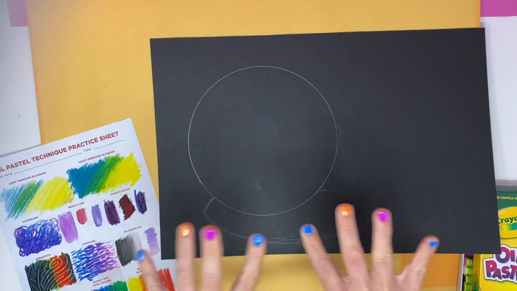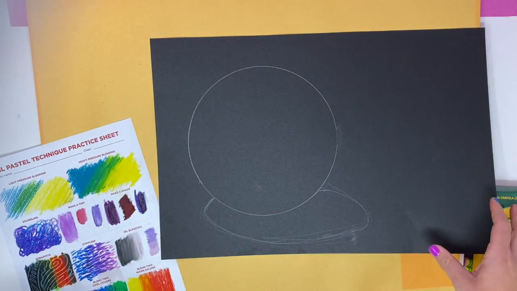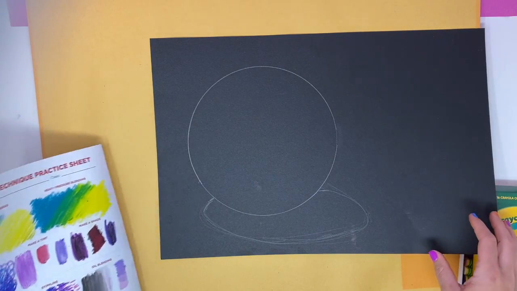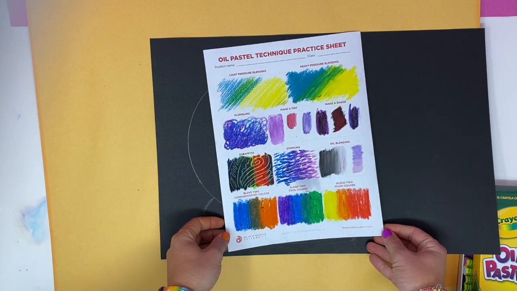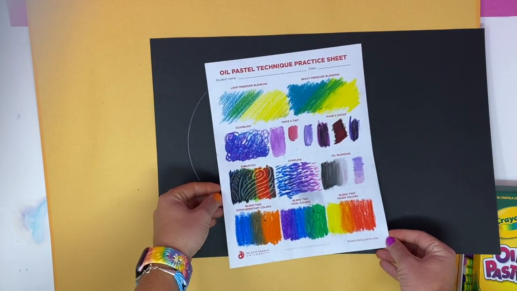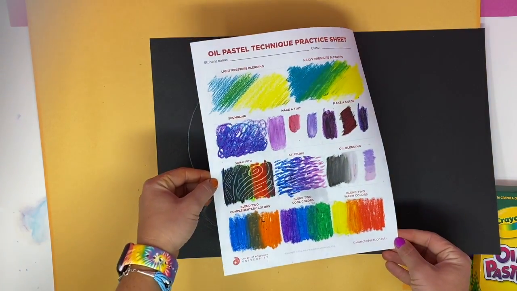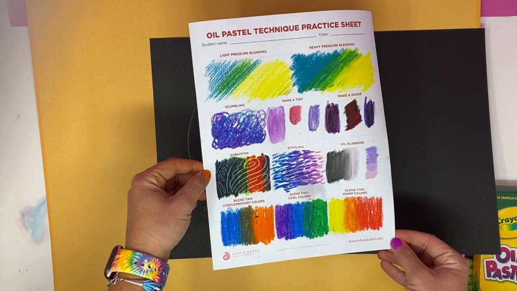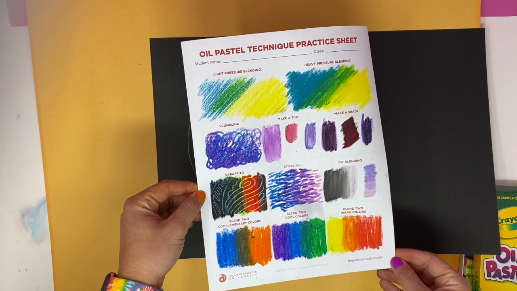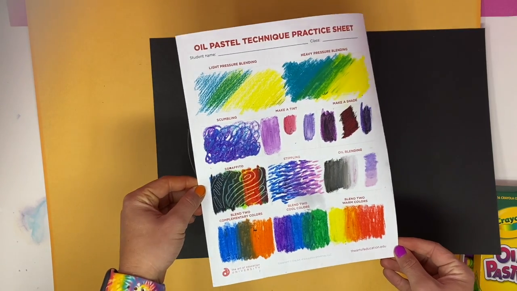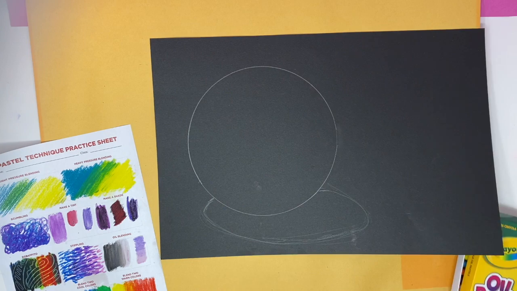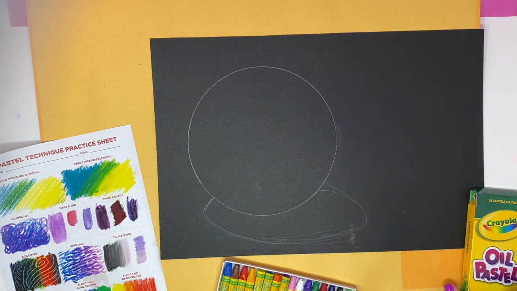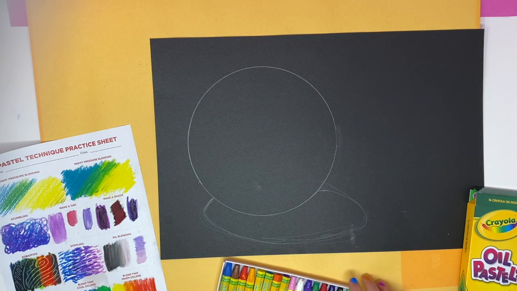Now, for this entire project, which we haven't even gotten to all the requirements yet, you will want to refer to that oil pastel technique practice sheet that you did. And in it, you need to use a minimum of 3 different oil pastel techniques. So there's a bunch of them on here and you need to use at least 3 of them, okay? So before I speed this up, I'm just gonna go over a couple of things.